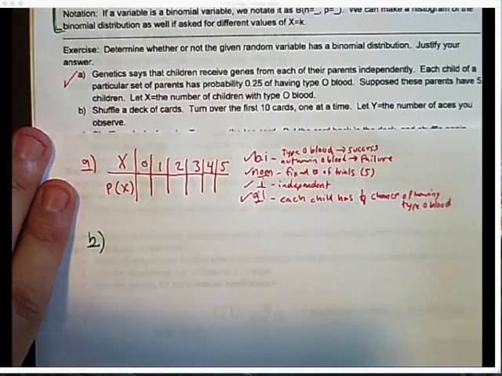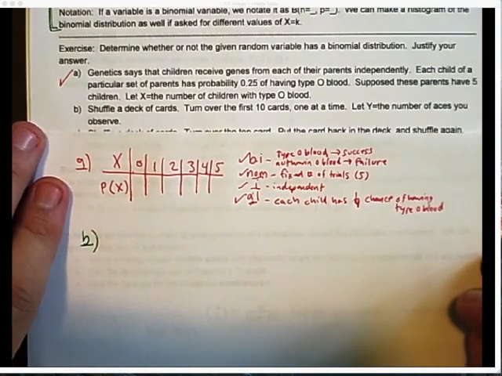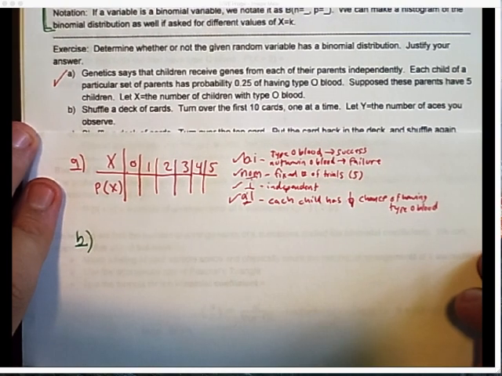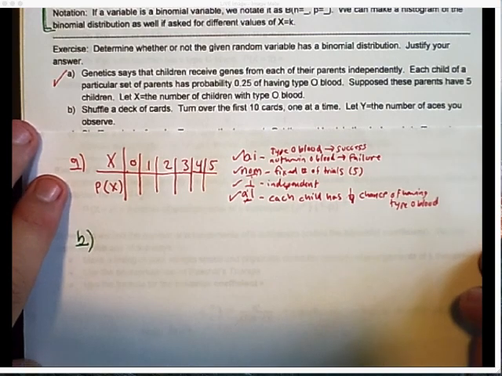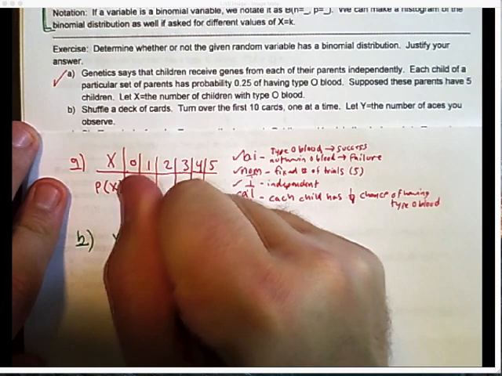All right, so let's do part B. It says shuffle a deck of cards. Turn over the first 10 cards, one at a time. Let Y equal the number of aces you observe.